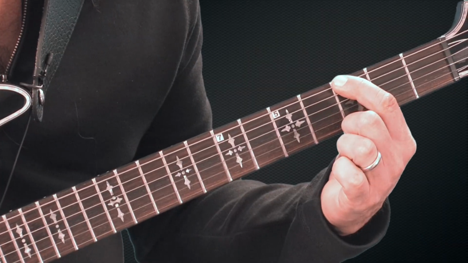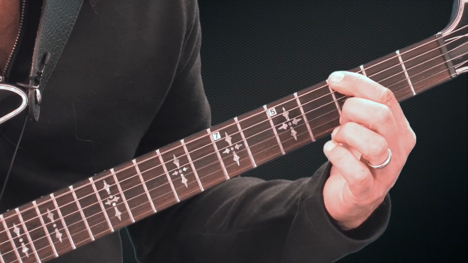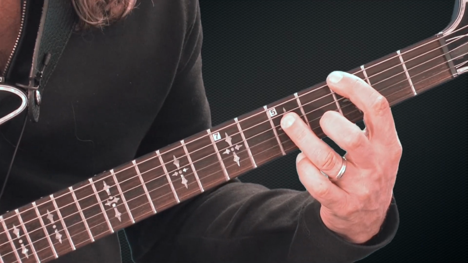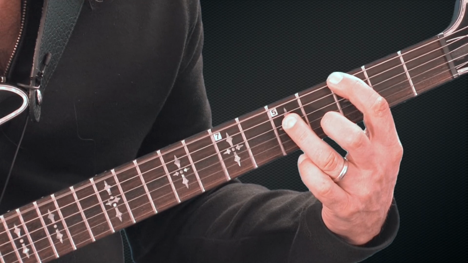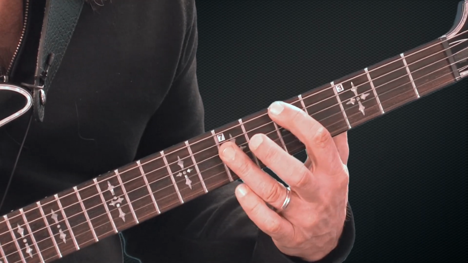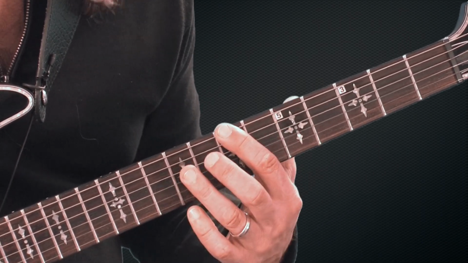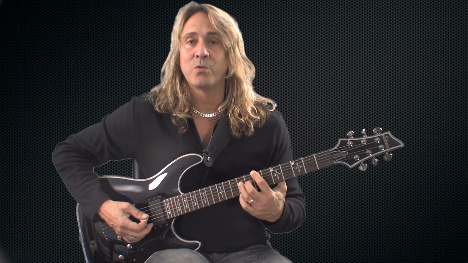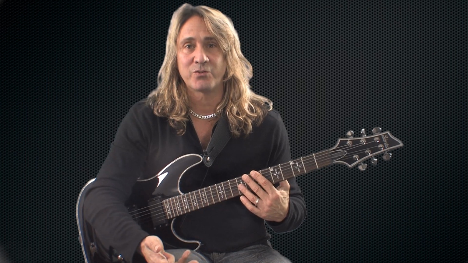So no matter where I am on the 6th string, if this is a G, 2 strings down, which would be on the 4th string, and 2 frets up, the 5th fret, G. If this is an A, this would be an A. If this is a B, this would be a B. Now that also works from the 5th string to the 3rd string.